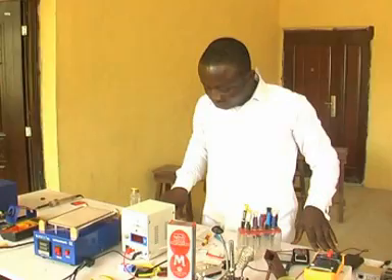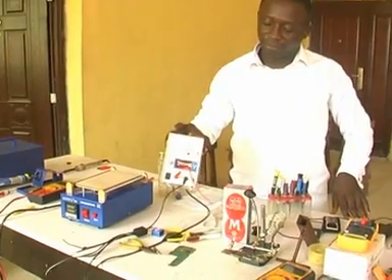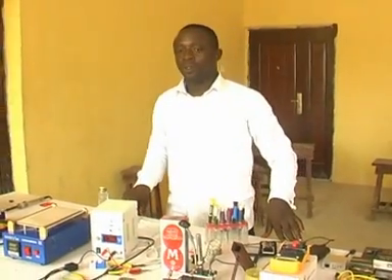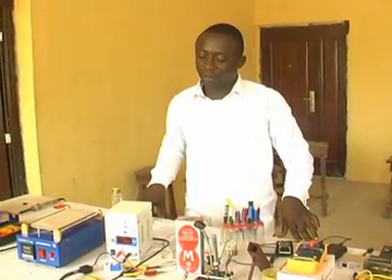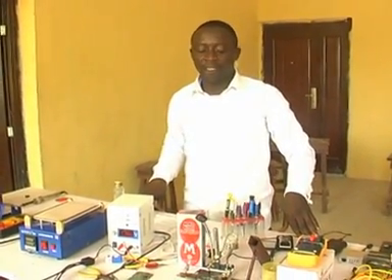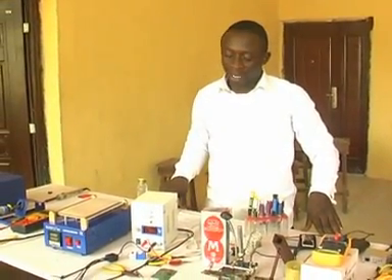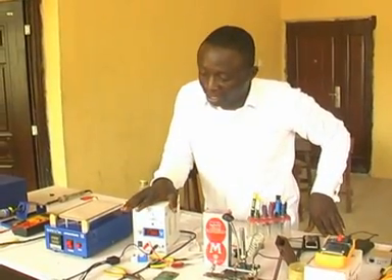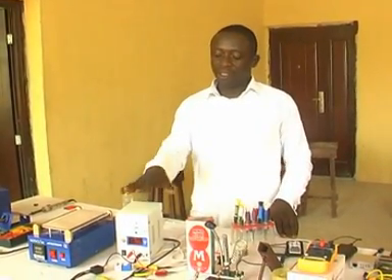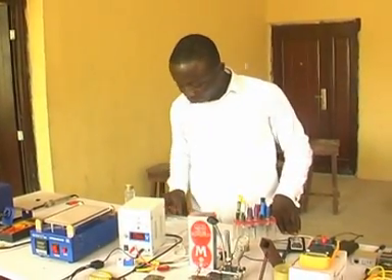The next one is DC supply. This is DC supply. It's also known as battery charger. We can use DC supply in the absence of battery. Maybe there is a phone that we want to work on and we don't have the phone battery. So we can make use of DC supply to power on the phone. We can also use it to charge or boost a phone battery.